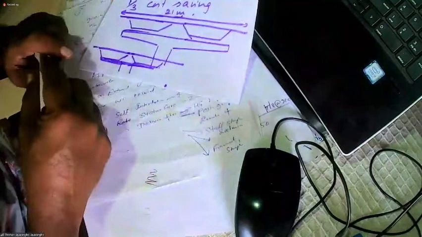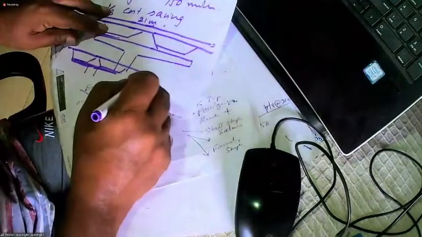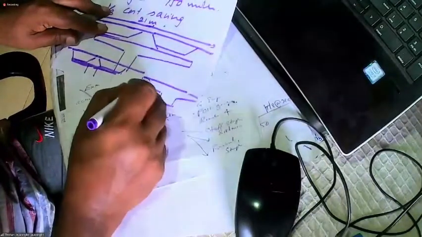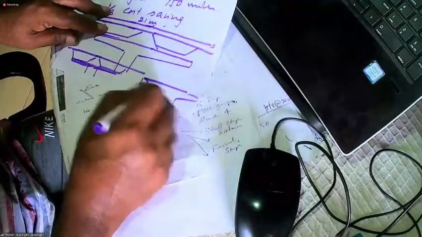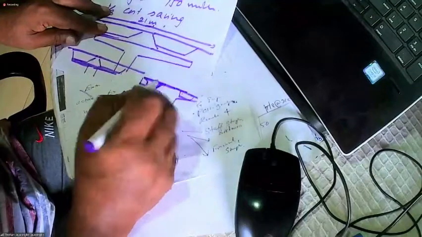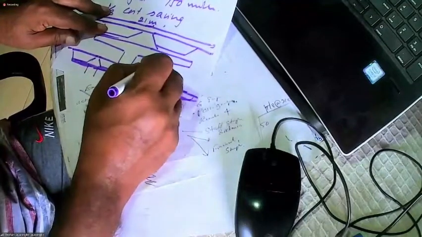No pier capping beam. Instead of pier capping beam, they have a solid pier like this. Pier capping beam is like this. And then the other beams will come like that. Two beams. So this is the port access road.